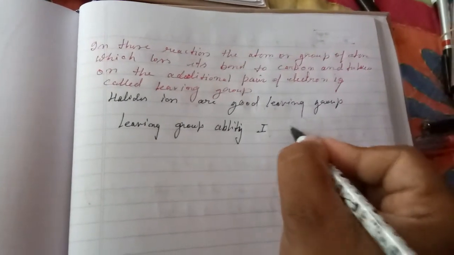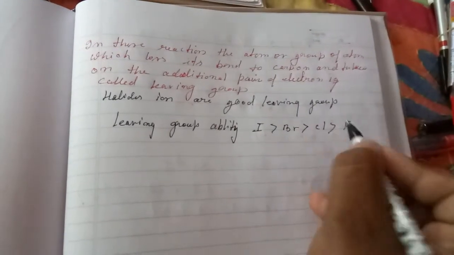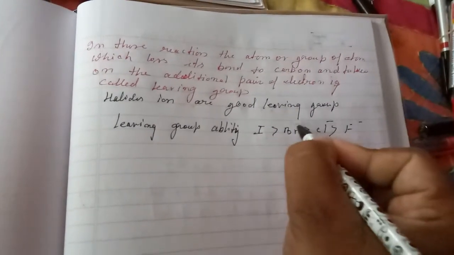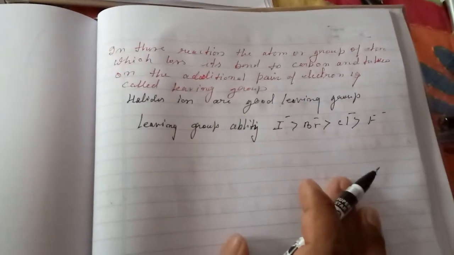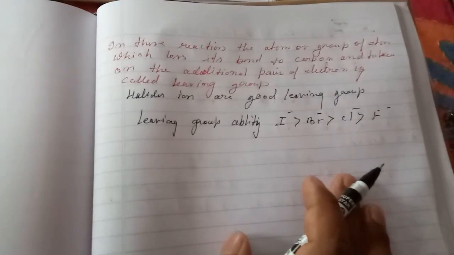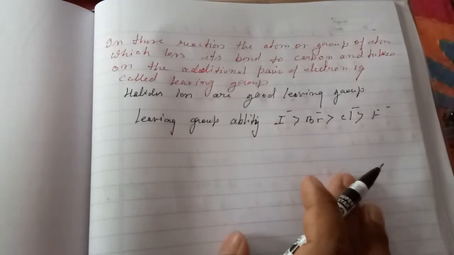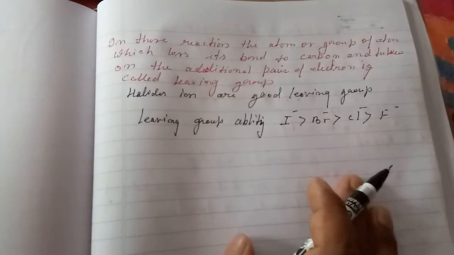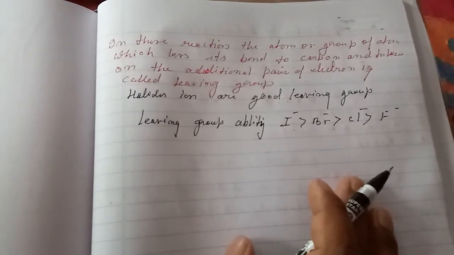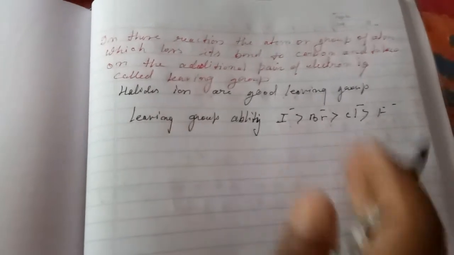Iodine, bromine, chlorine and fluorine. Negative charge. In this reaction, the atoms or group of atoms which lost its bond to carbon and takes on the additional pair of electrons is called a leaving group. Halide ions are good leaving groups. Leaving group ability: iodide, bromide, chloride and fluoride.